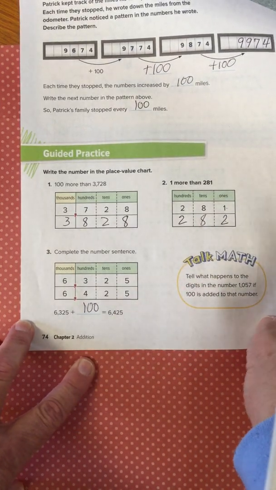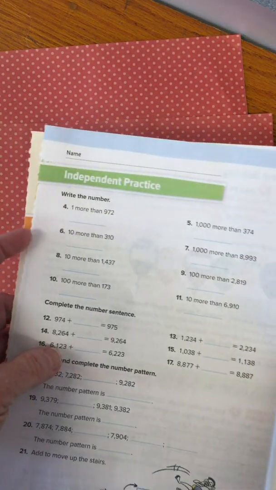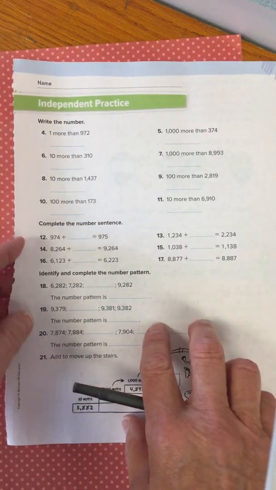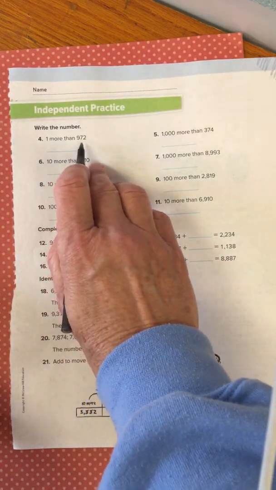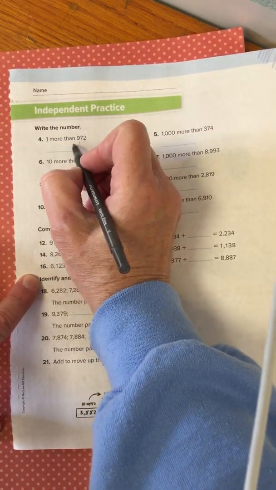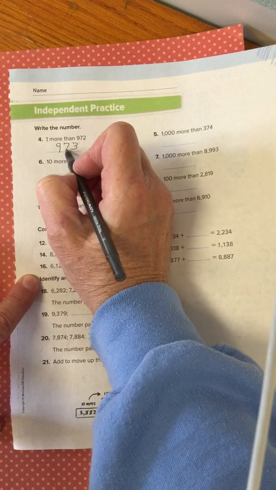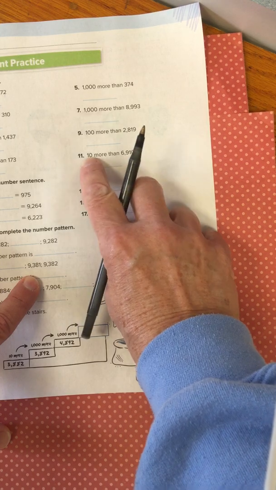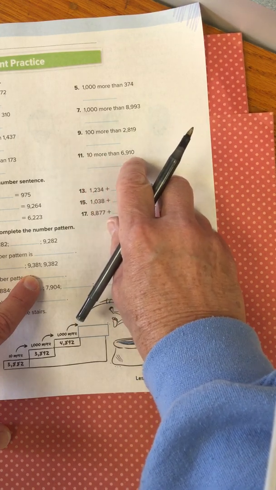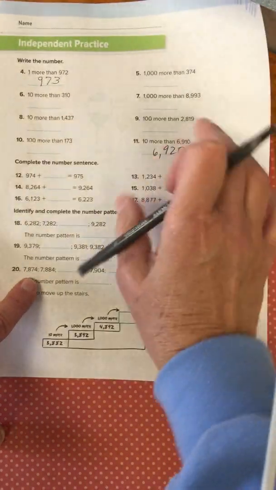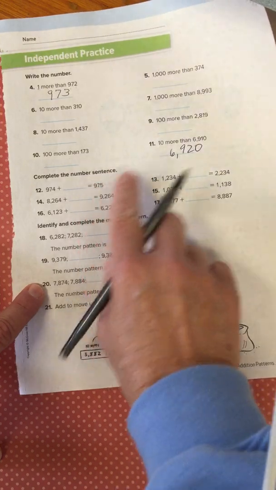Okay. All right, so for today's lesson, you are going to see 3 things. You're going to see a page like this of practice, and let's do 1 or 2. We got time. 1 more than 972, so 1 more would make that a 3, right? So 973. Let's do number 11. 10 more than 6,910, so that would be 6,920.